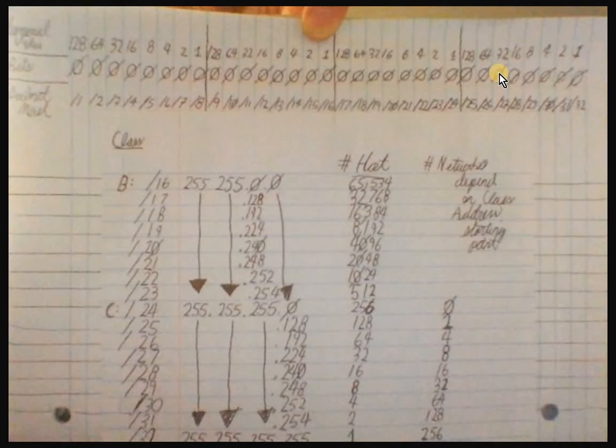The rest of these, 27, 28, 29, 30, 31, 32, are all open for hosts. To get the mask, you would add 128 and 64 together, which makes 192. Then if you did network up to here, borrowing that many, you would do 32 plus 64 plus 128, which comes out to 224. And you can continually go down.